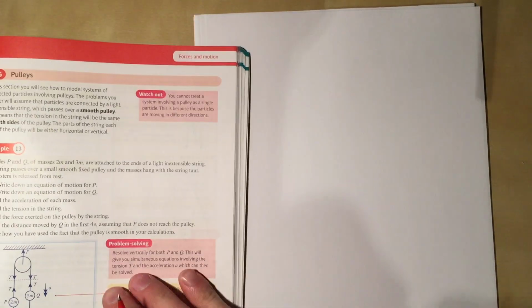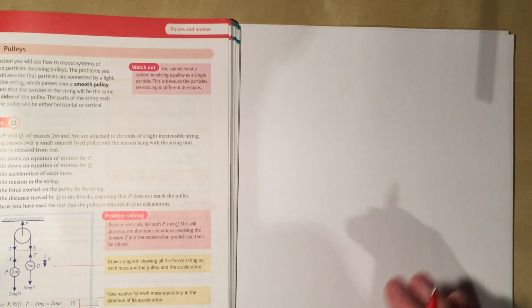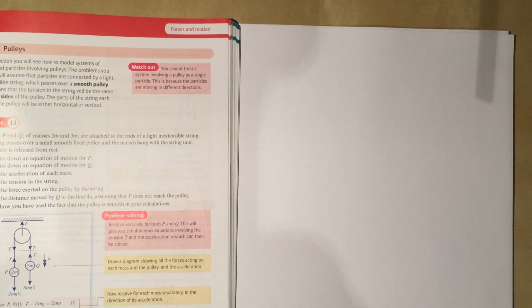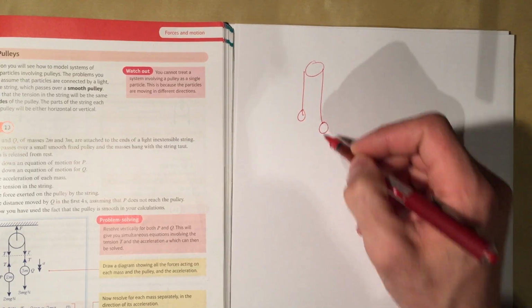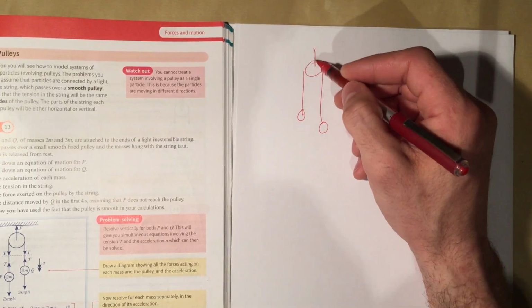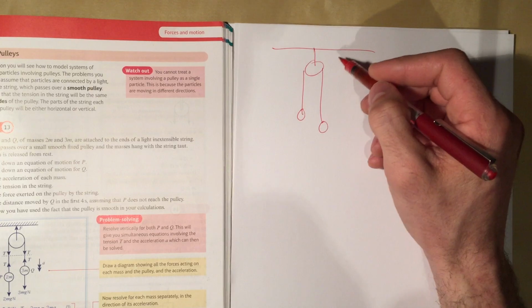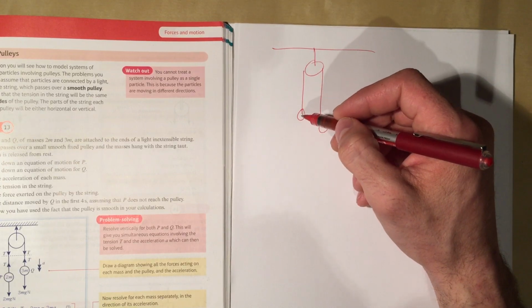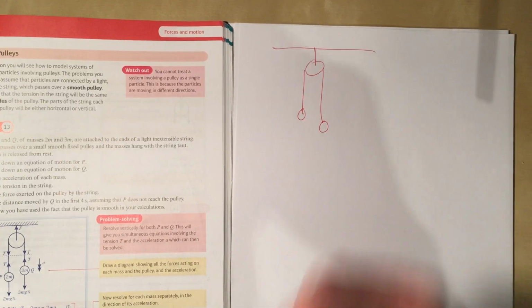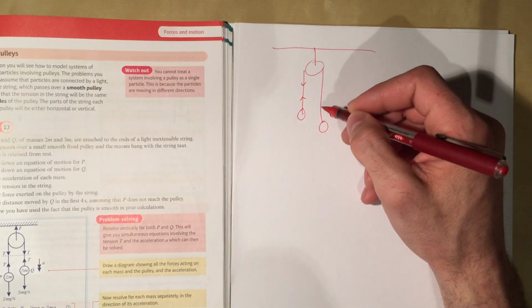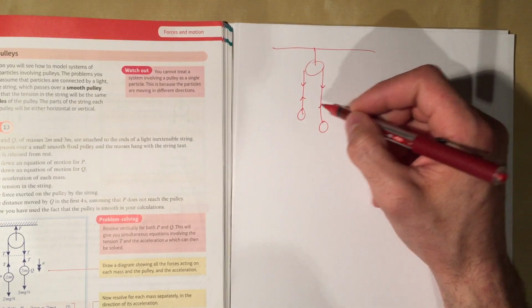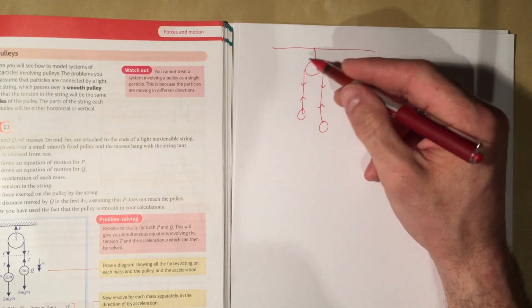Okay, so there are two sorts of situations with pulleys. Situation number one is we've got a pulley here, probably fixed to a ceiling or something like that, and we've got a mass on this side and a mass on this side. We'll always have a light inextensible string because we want the tension to be the same all the way through.